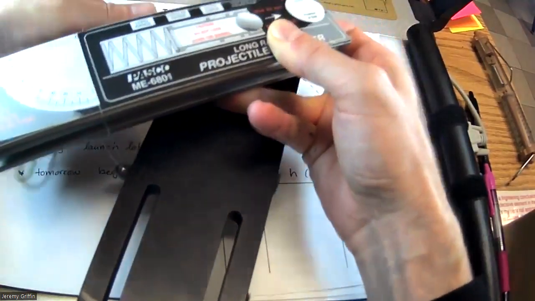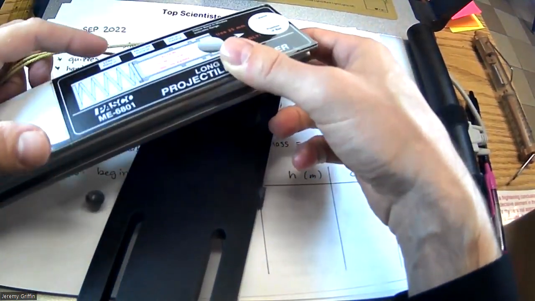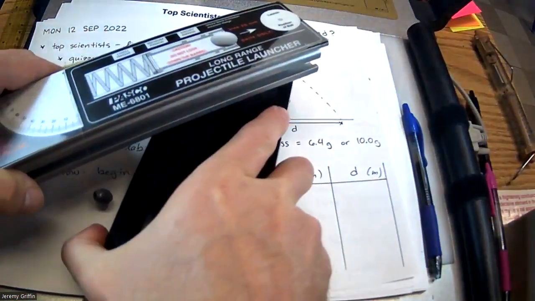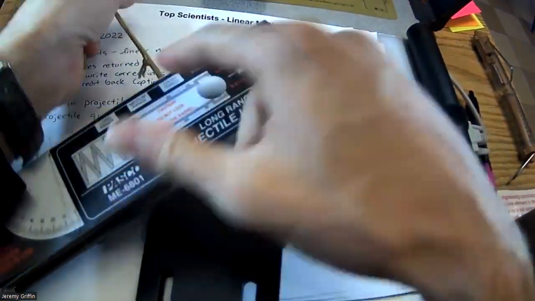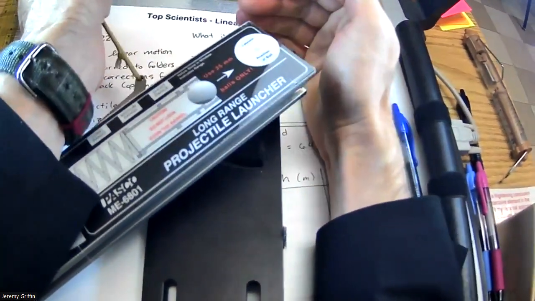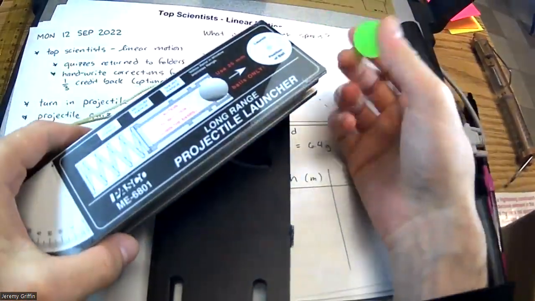Okay, so you've got the spring loaded, put the ball in. You could angle it if you want to change the angle. And then I'm going to pull this and bam, out it goes. I wonder how fast that was.